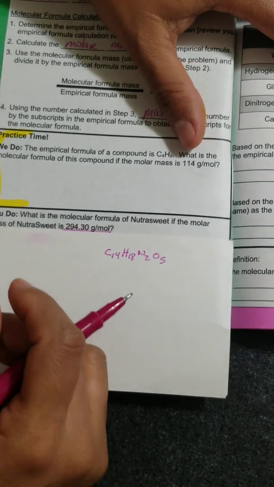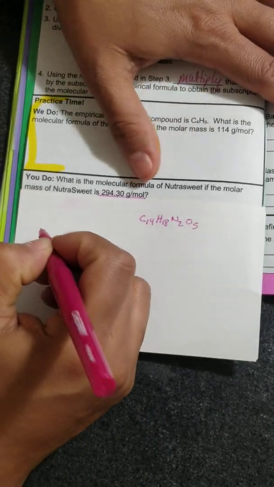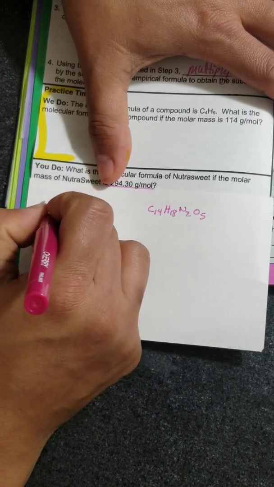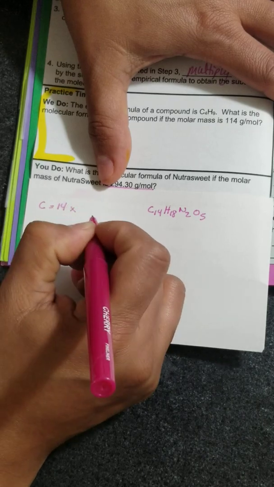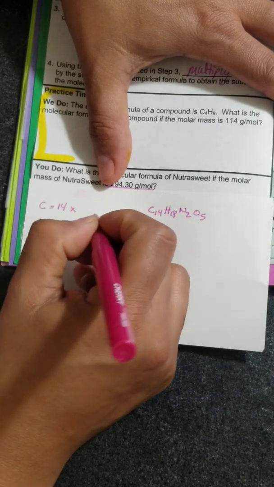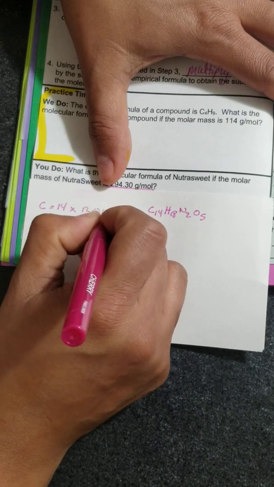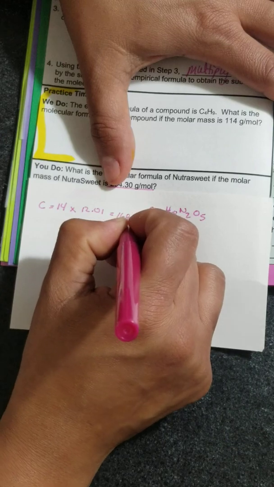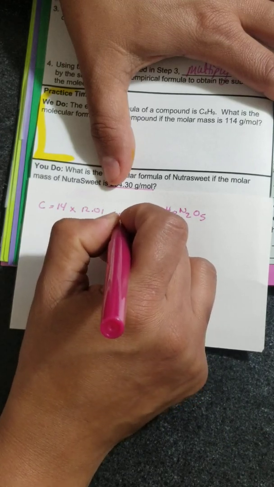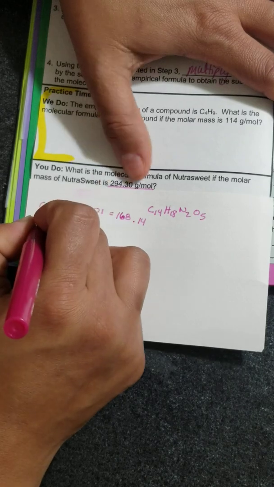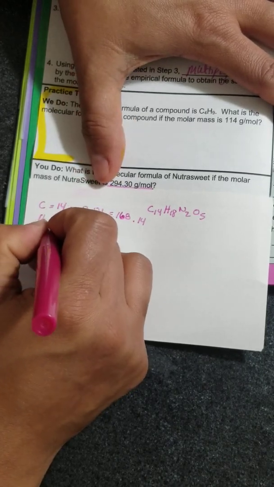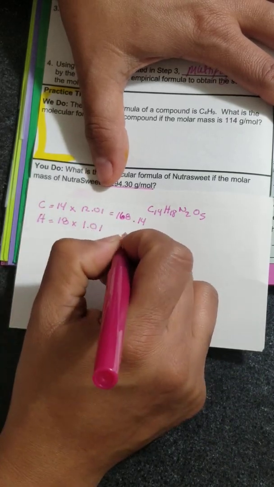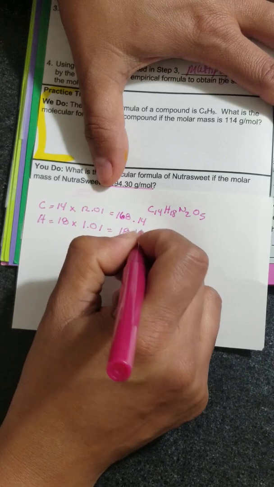Now, let's go ahead and do this. We're going to pull every single element, carbon. How many do we have? We have 14. We're going to multiply it by the mass in the periodic table, which is 12.01. That comes out to 168.14. Next one here is hydrogen. We have 18 of them times 1.01. So that comes out to 18.18.